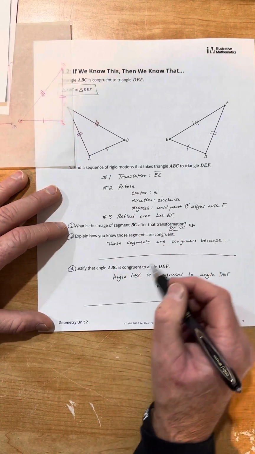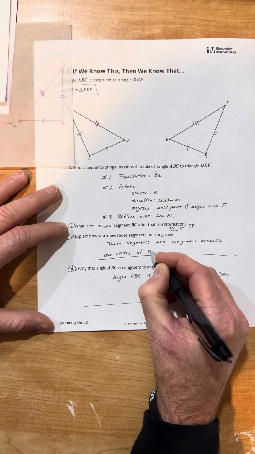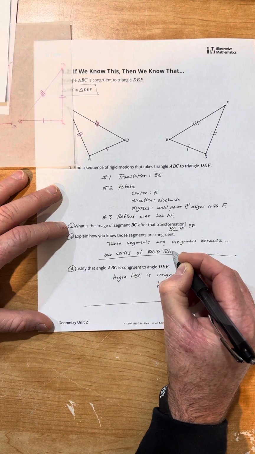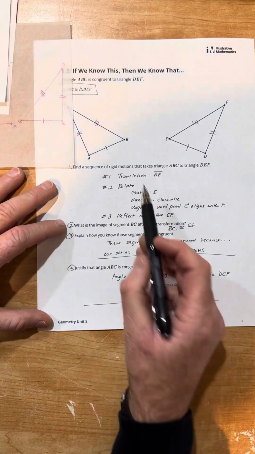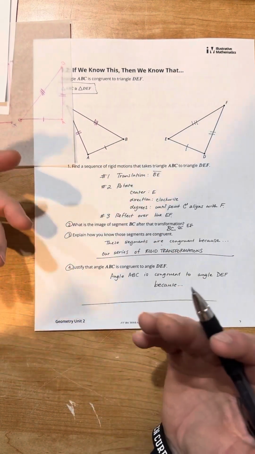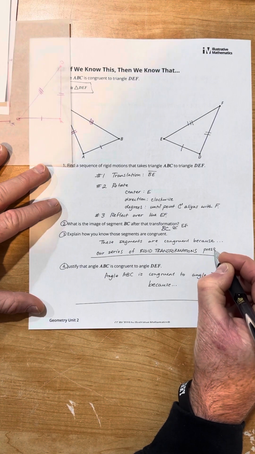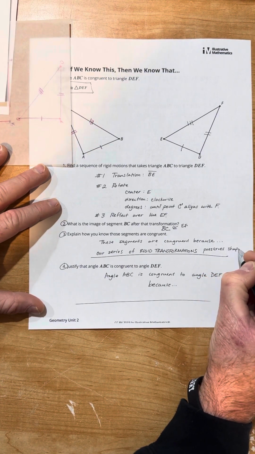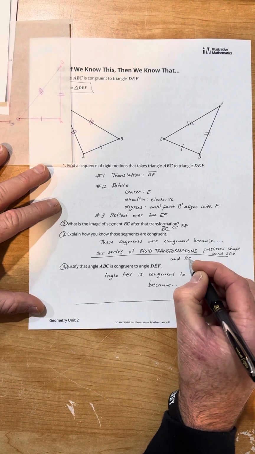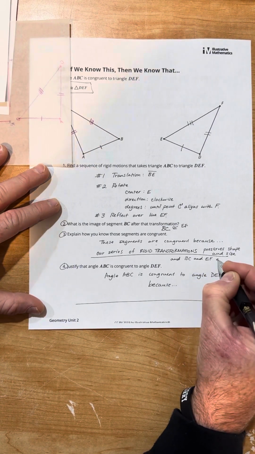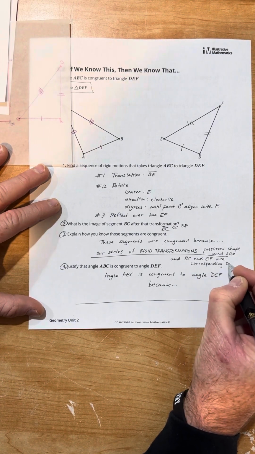Well, because our series of rigid transformations, translations, rotations, reflections, any rigid transformation, preserves shape and size. And BC and EF are corresponding sides.